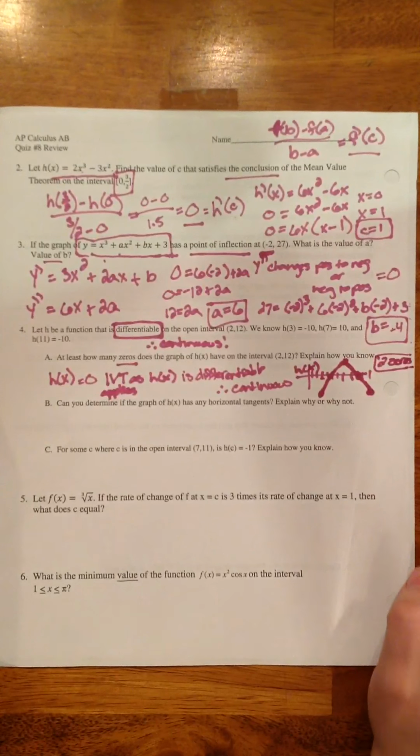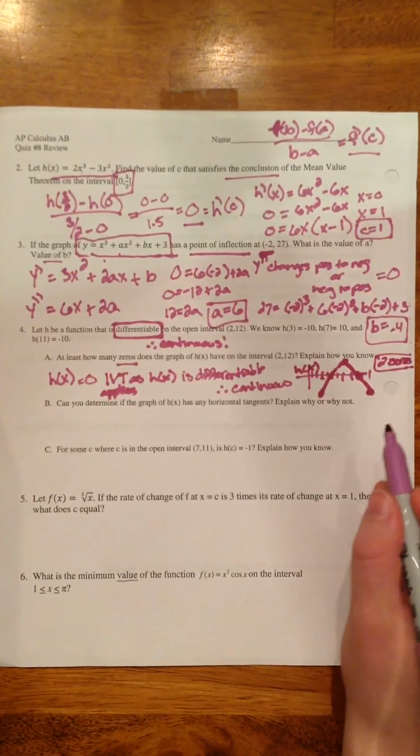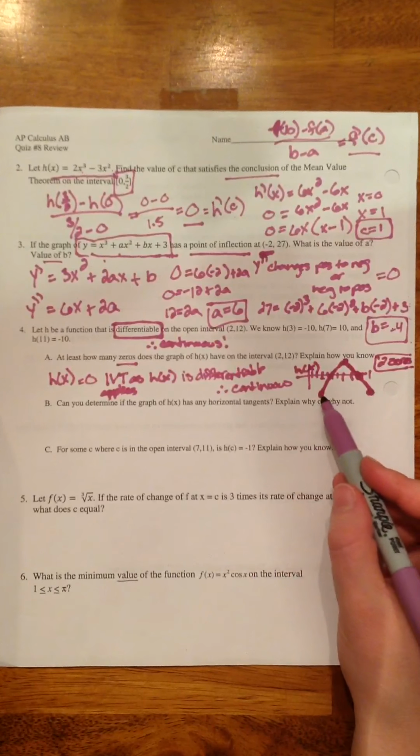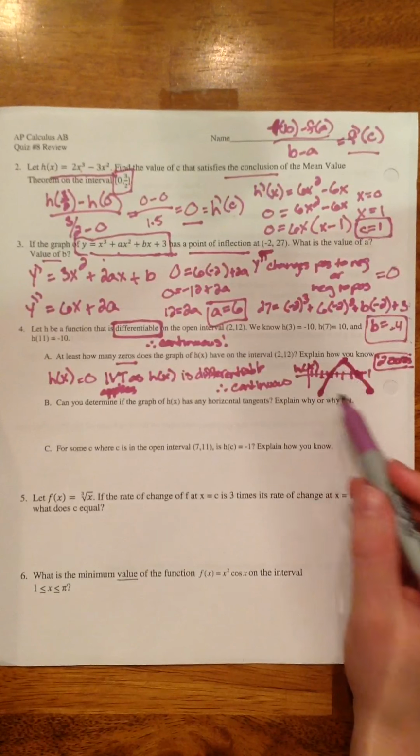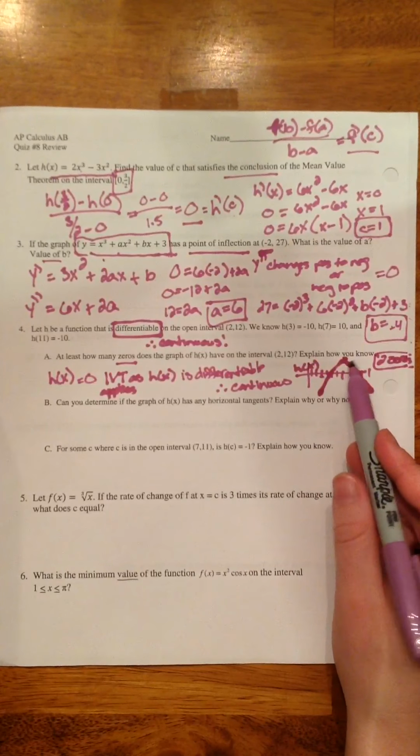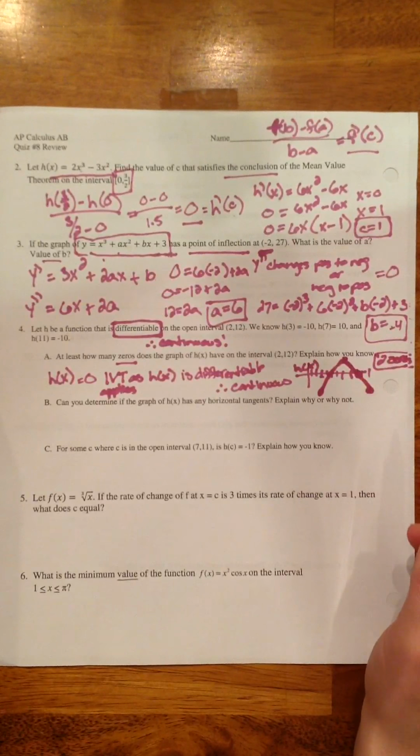So obviously you'd be given a little bit more room to write this. That's how you know, because you have a continuous function and it's going from a negative value to a positive value, it has to go through 0. Same thing if you have positive to negative.